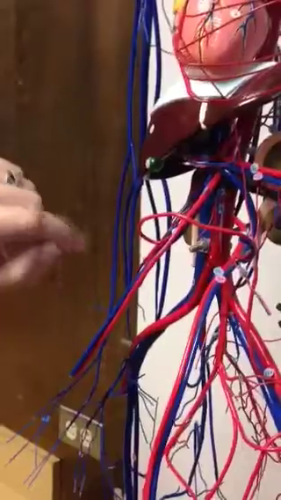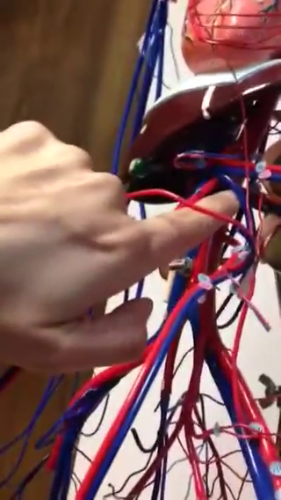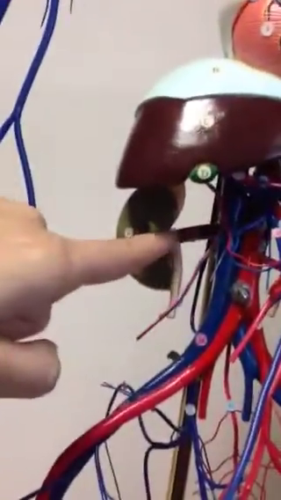Then it is the renal arteries right here. They go to the kidneys, the left right here. And then on this side, the right renal artery.